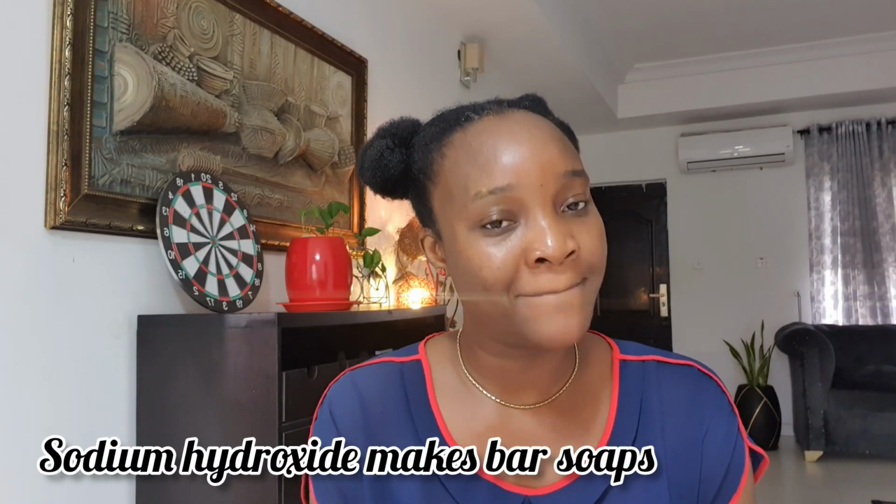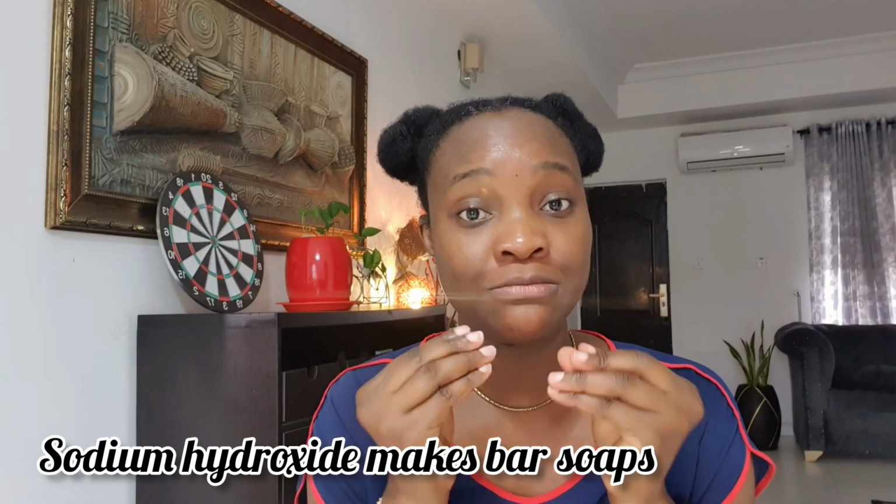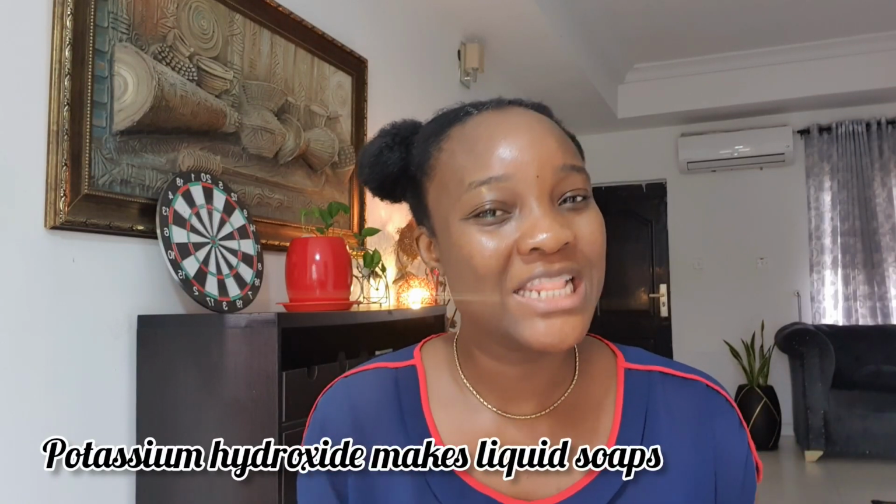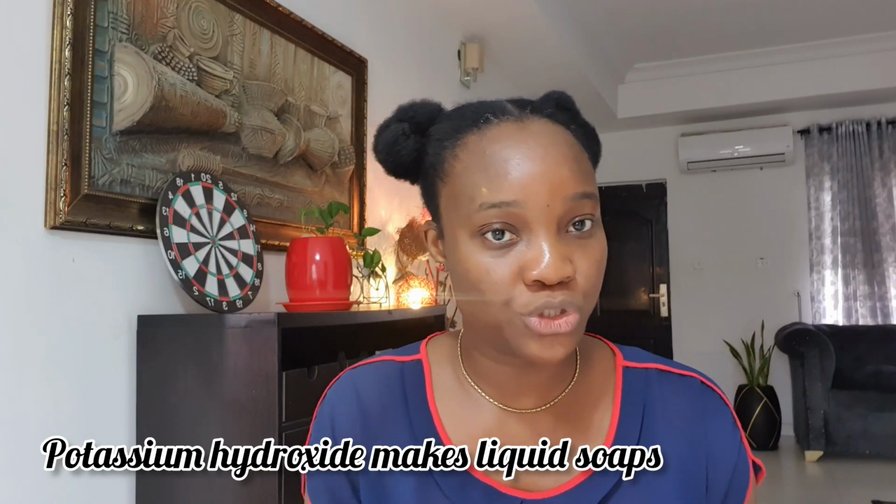Now there are two types of lye or caustic soda. We have the sodium hydroxide and we have the potassium hydroxide. The potassium hydroxide is KOH. Now these two hydroxides make two different types of soaps. The sodium hydroxide makes solid bar soaps for you, while the potassium hydroxide makes liquid washes for you, body wash.